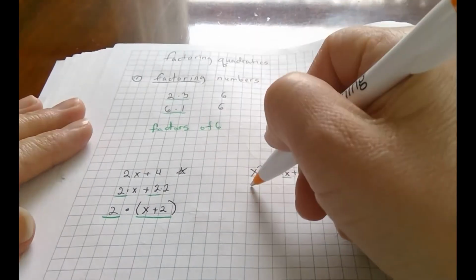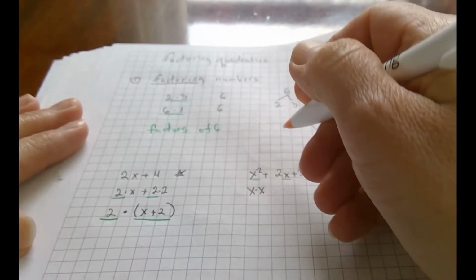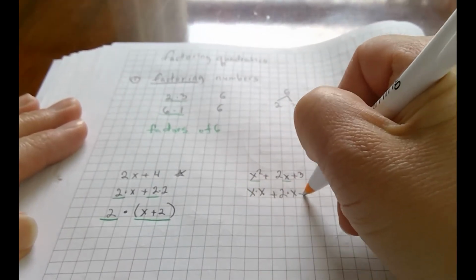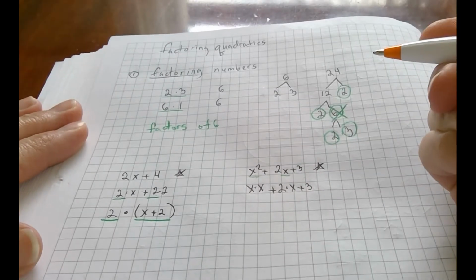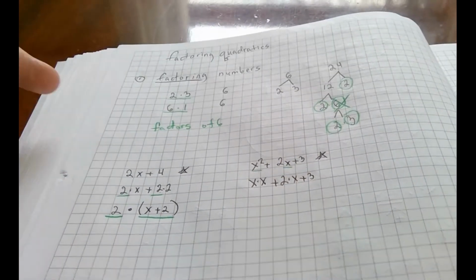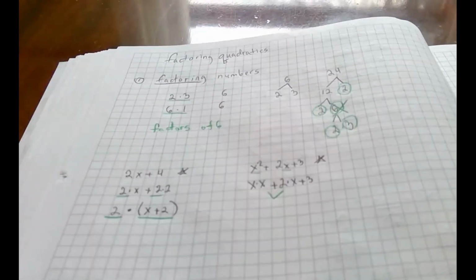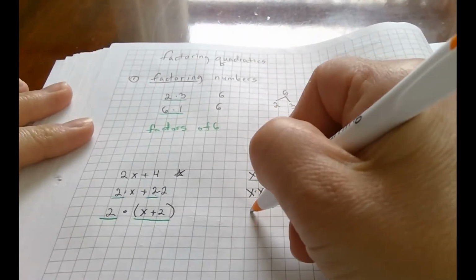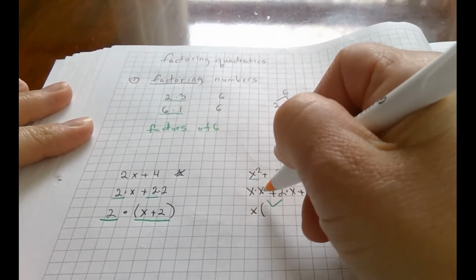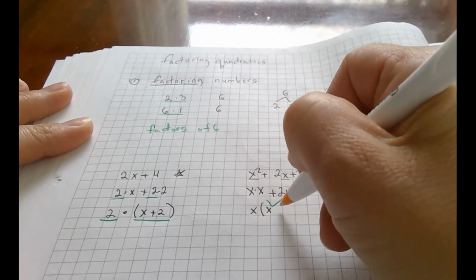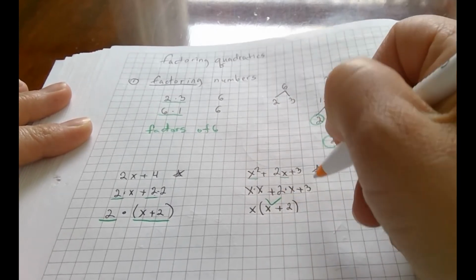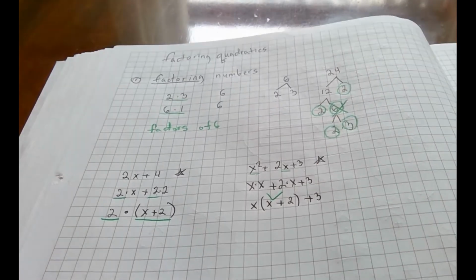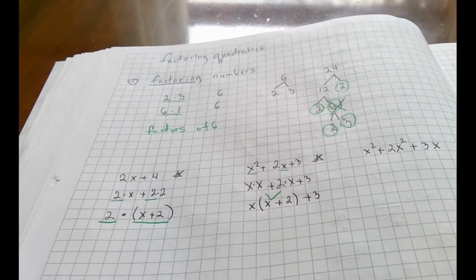In other words, let me break it down: x times x, plus 2 times x, plus 3. So all I can do is say that for these two terms right here, the common factor is x. So the first one has x left and the second one has 2 left. Plus 3. So that's the best I can do for that example.